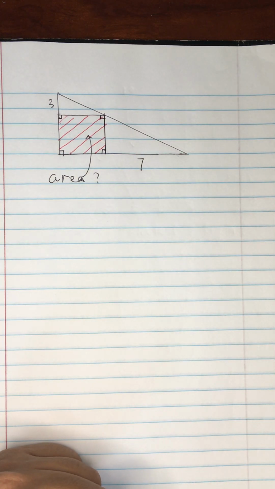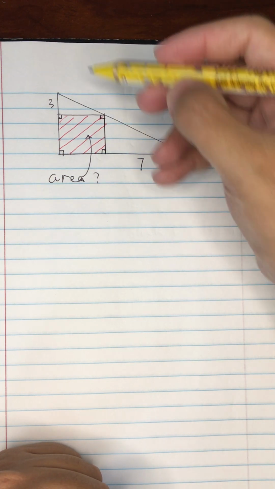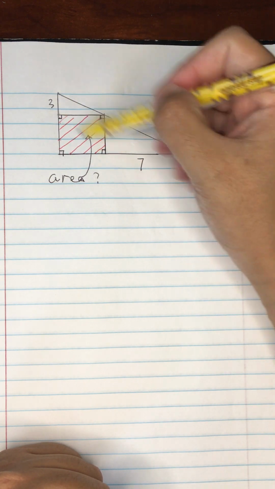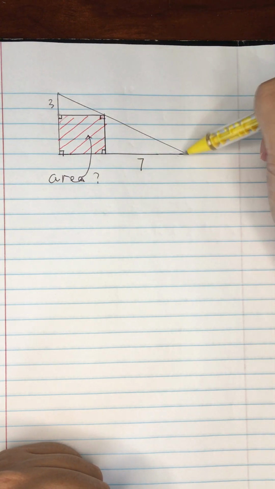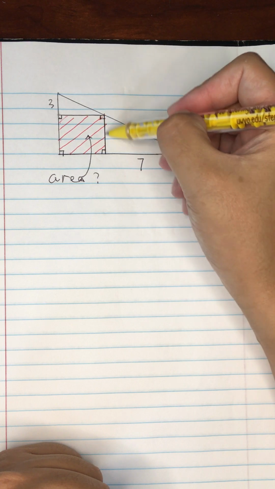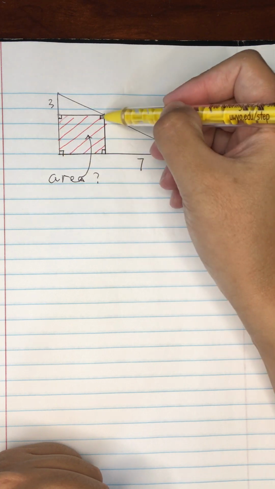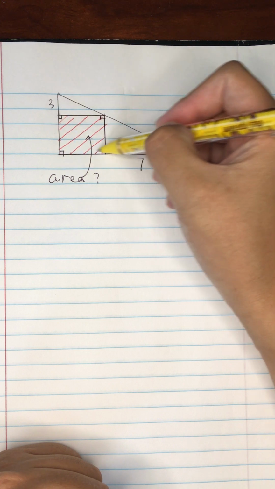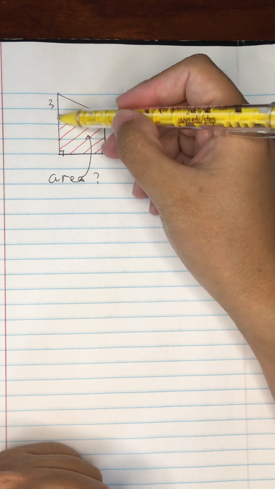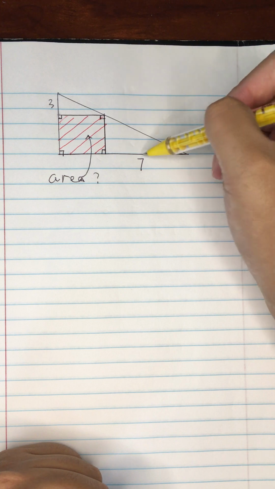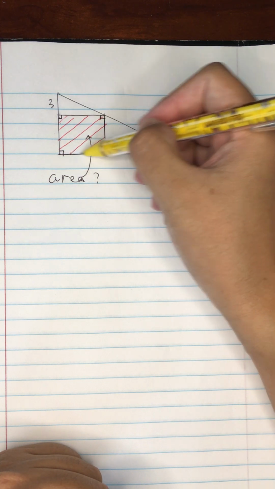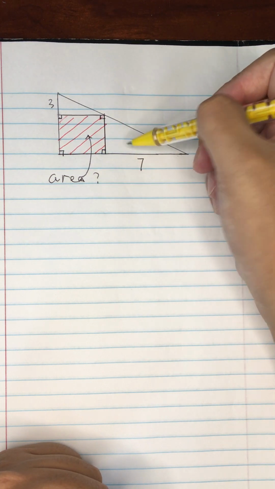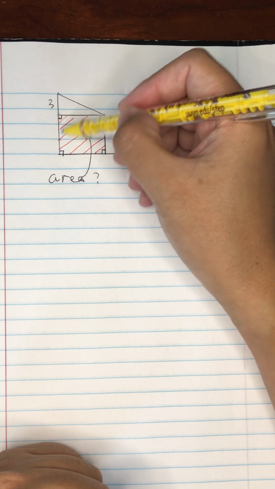So how do we solve it? It looks like a very simple problem, but in fact it's not really that simple. The reason is that the given information, the 3 and 7, are not related to this rectangle in any direct way. If you want to evaluate the area of the rectangle, you have to know the length of the two sides, but they are not given directly. 7 cannot be related to this side or this side directly. 3 cannot be related to this side or this side directly.